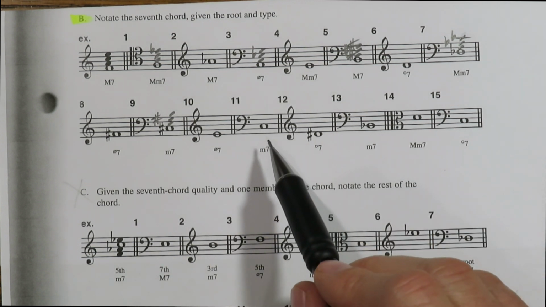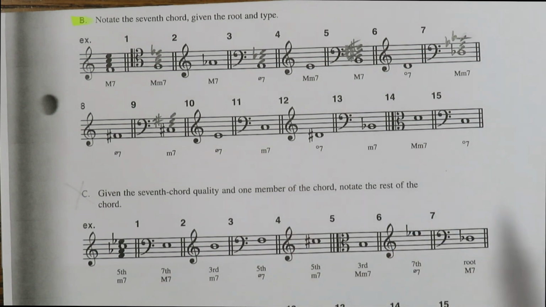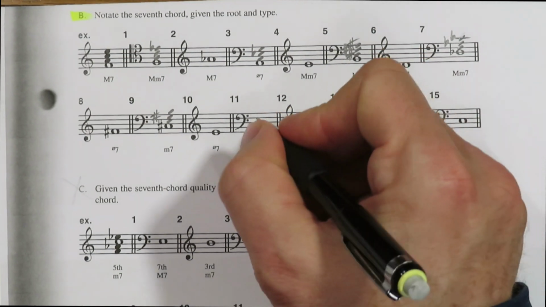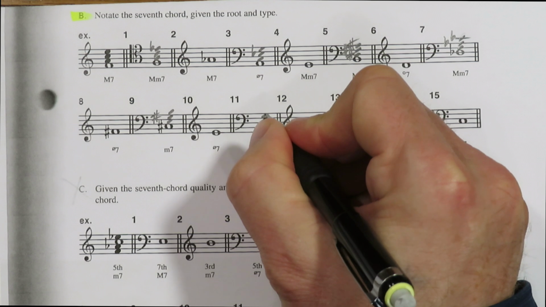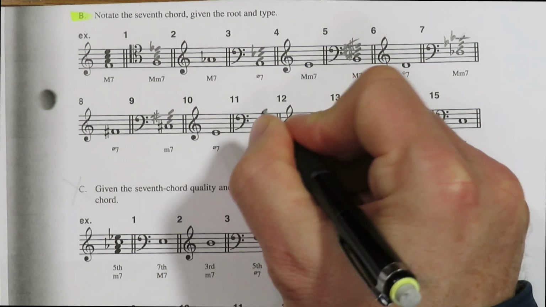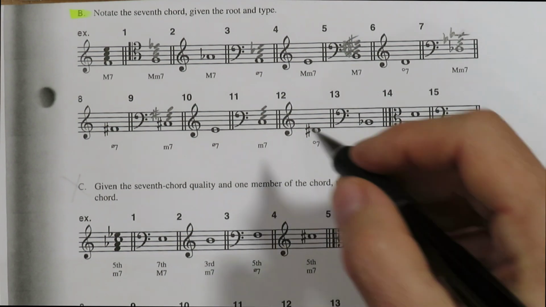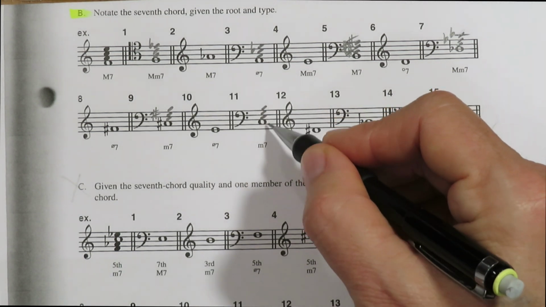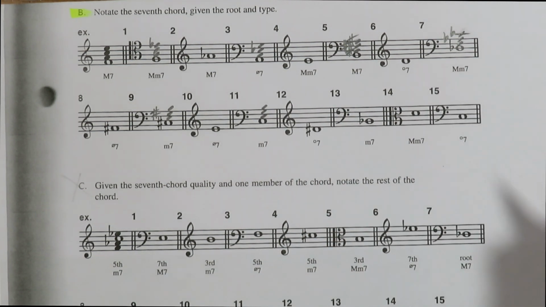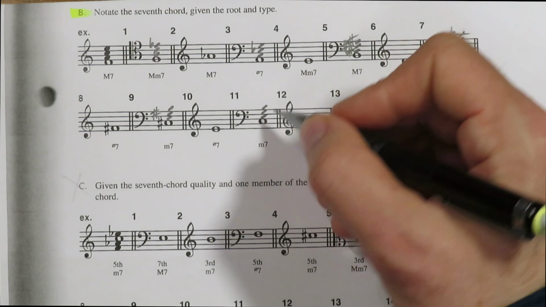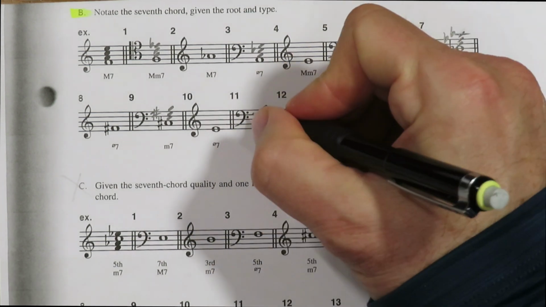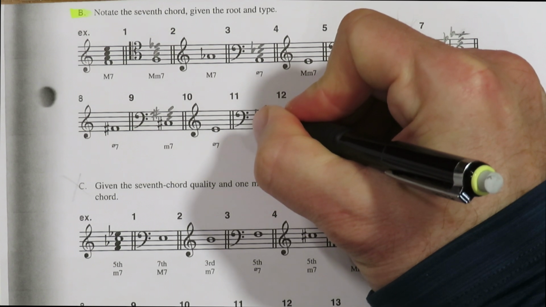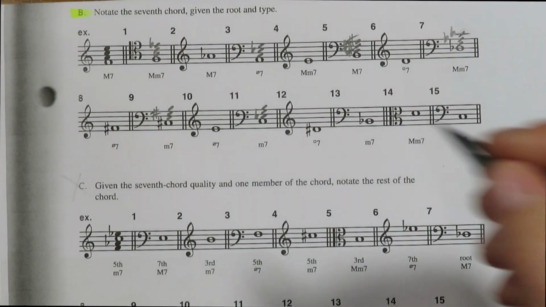Number 11, minor seventh again from C. C, E, G, B. Okay. You might already know that that is a major seventh as it sits right now. So let's build our minor triad. C, E, G. We're going to want to lower the third. All right. C, E flat, G.